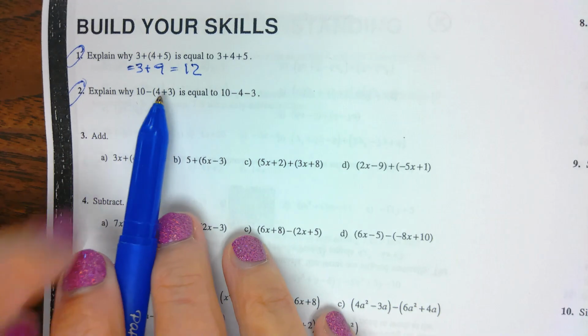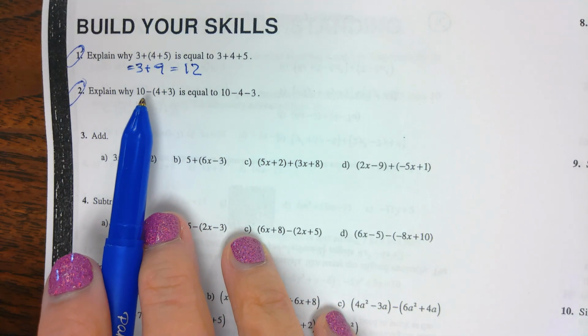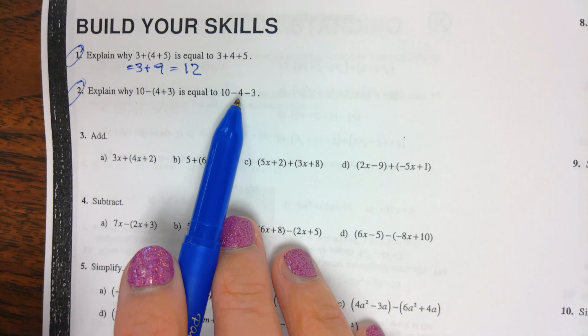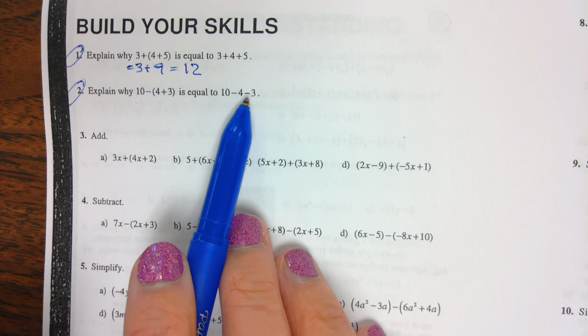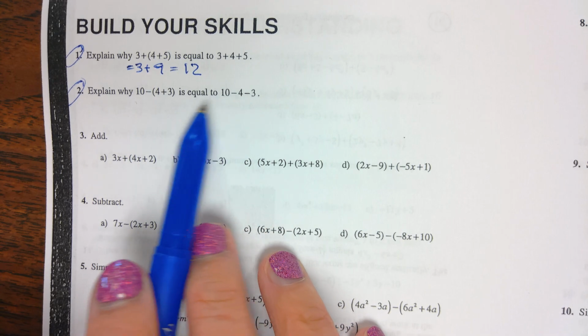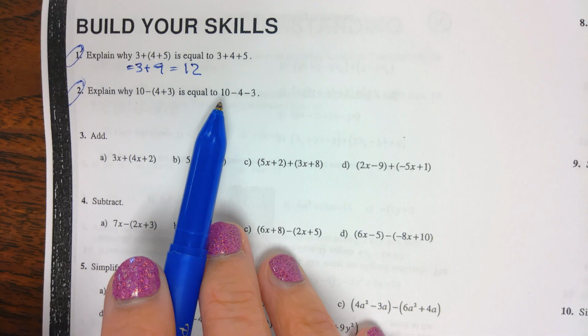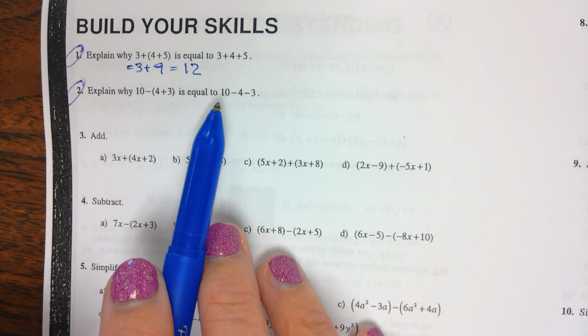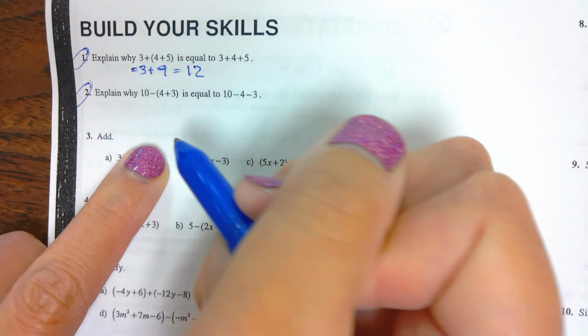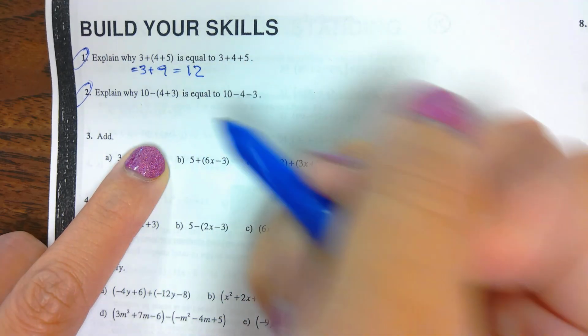Okay, but this is the little trickier one. What is 10 minus 4 plus 3? Why is it 10 minus 4 minus 3? Where did this negative 3 come from? Derek, you want to try to explain this one? Also, 10 minus 4 plus 3. Exactly, 10 minus 4 minus 3. It's basically subtracting both. Right, you're subtracting both.